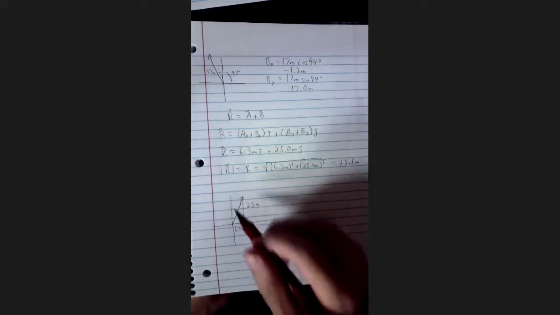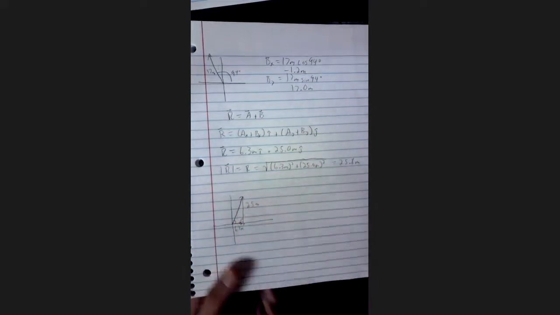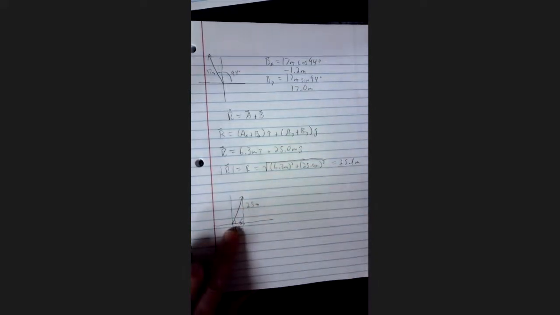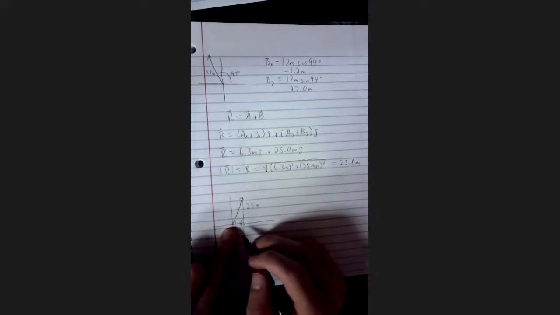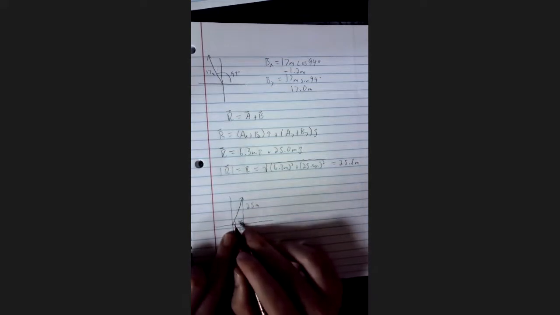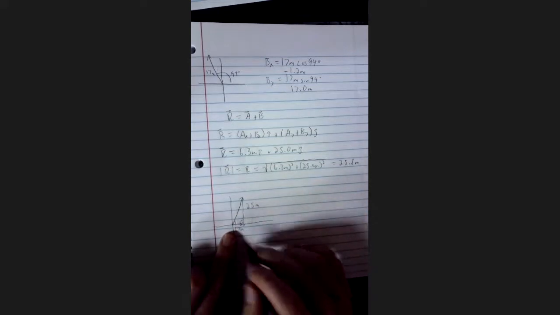And now we need the angle as measured from the positive x-axis. So luckily for us, since we're in the first quadrant, that's just this angle here, right? And so this is a right triangle. We can find this angle using arctangent. So tangent of this angle will give us opposite over adjacent.